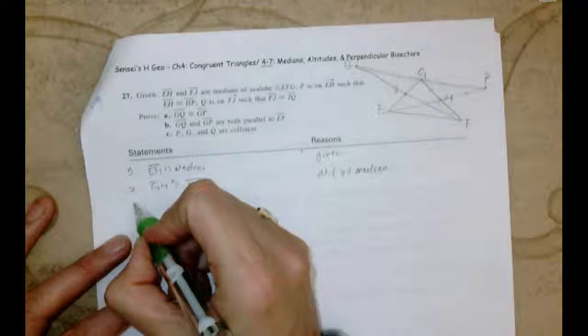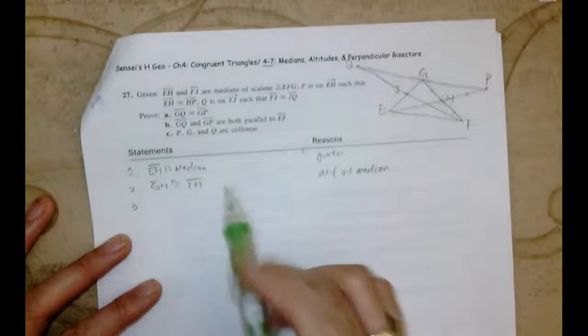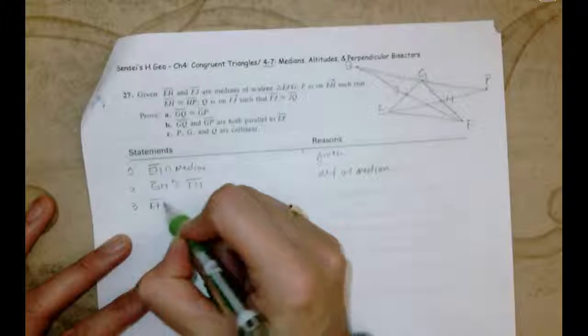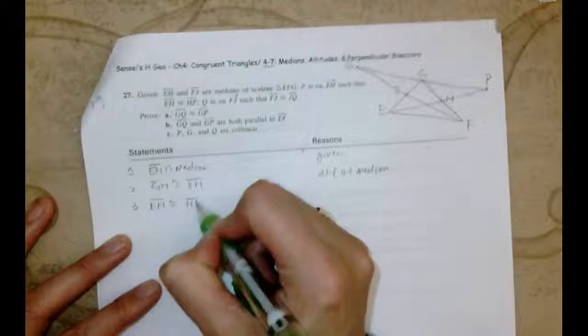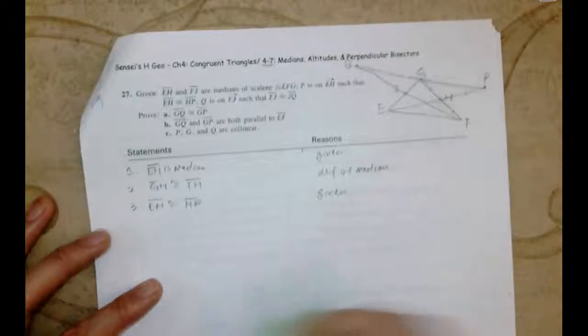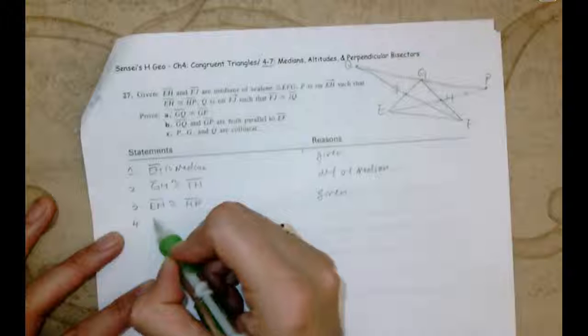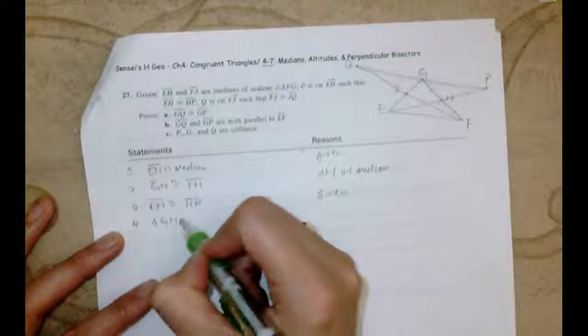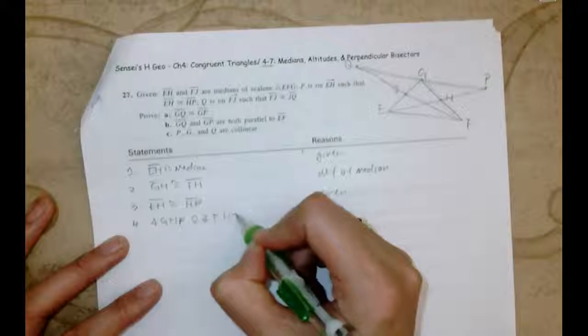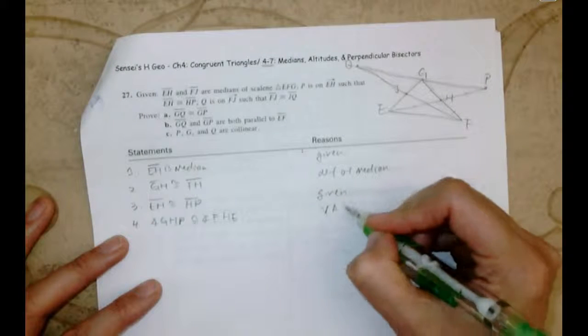Then 3, EH is congruent to HP, and that's given. So we have the side, and now we need the vertical angle. So angle GHP is congruent to angle FHE by the vertical angle theorem.